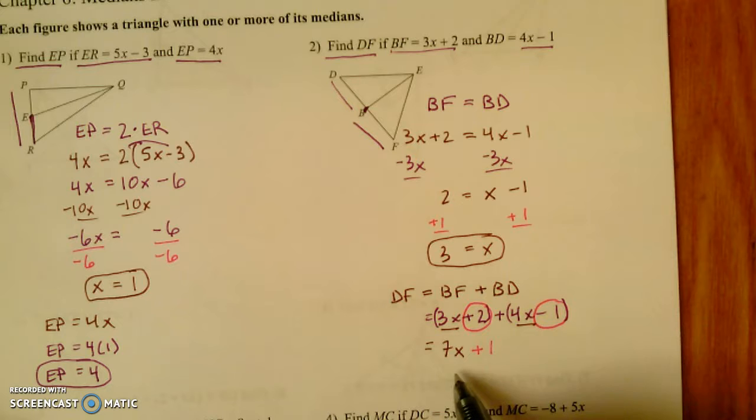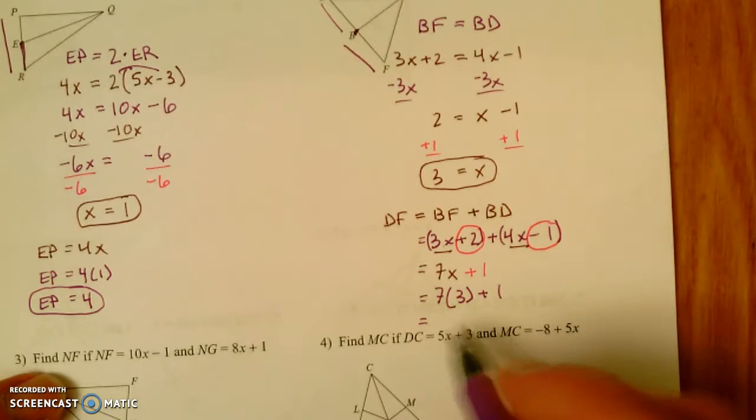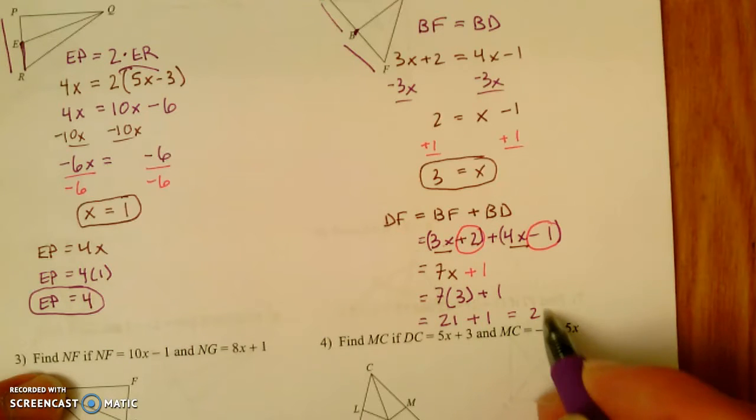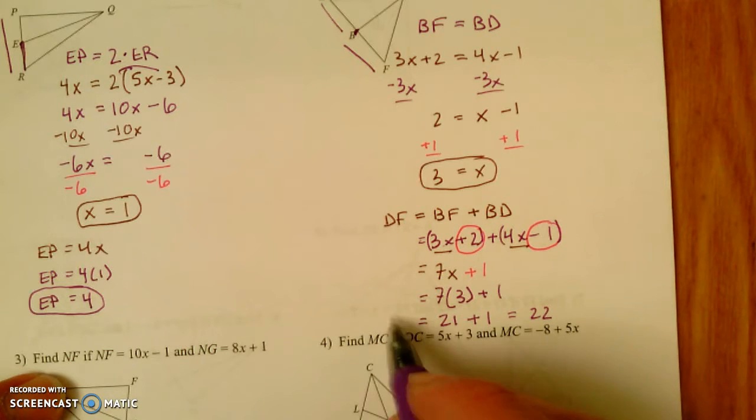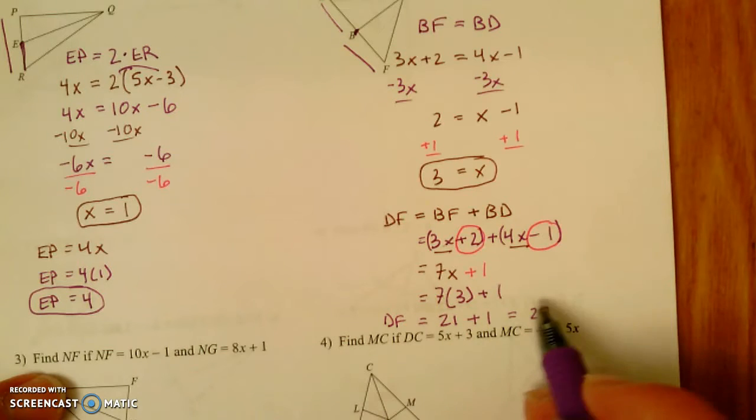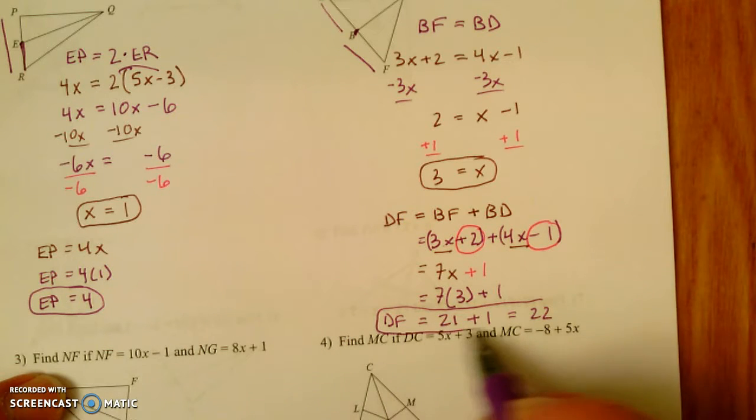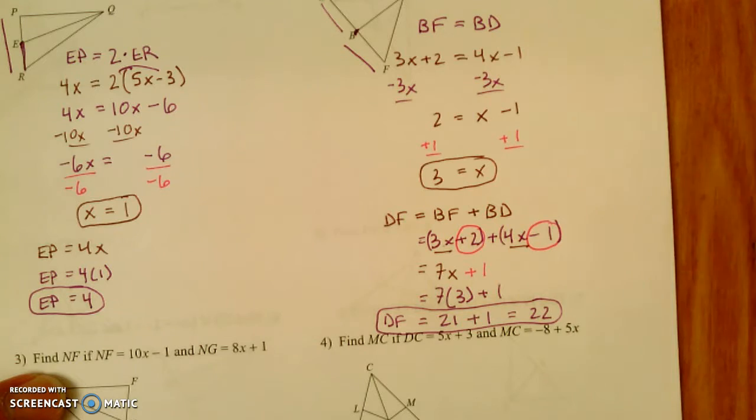Okay. Now we'll go ahead and substitute our value here for x, which I suppose I could have done right from the beginning, but I would have had to substitute here and here. A little simplification works out. So that's 7 times 3 plus 1. And see, 7 times 3 is 21 plus 1, which is 22. So DF equals 22.